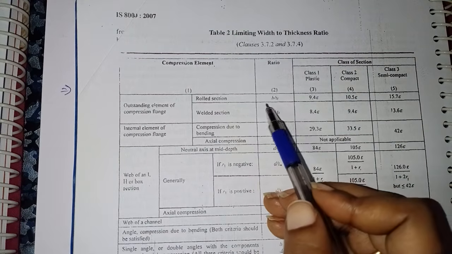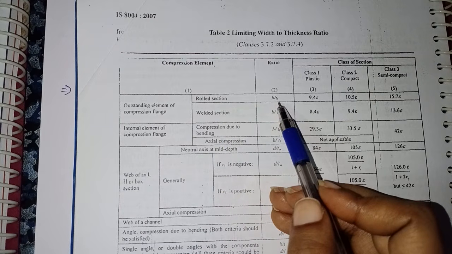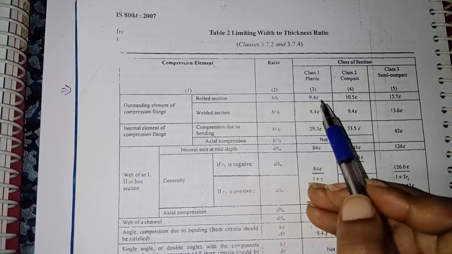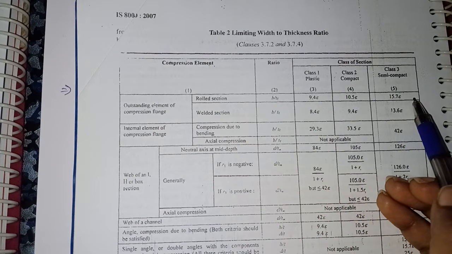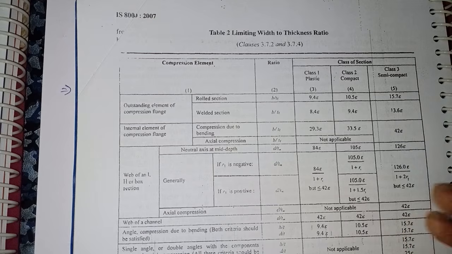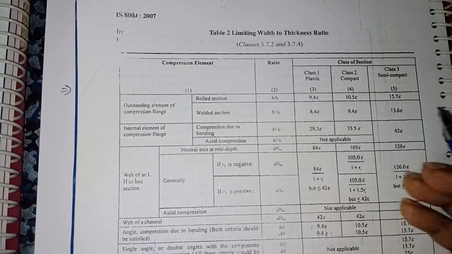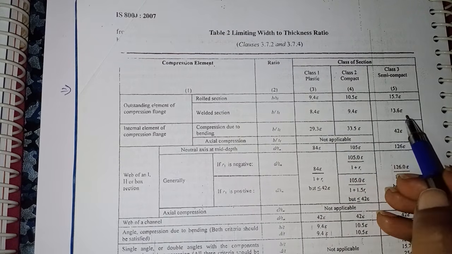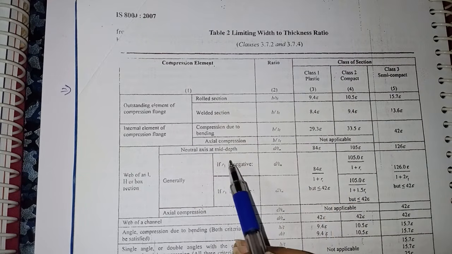When you are using the rolled steel section and you calculate B divided by thickness of the flange, TF, if you get more than 15.7, you need to redesign it. Epsilon you need to calculate here. I'll tell you how to calculate epsilon. So I think this is clear, and here also the same thing.